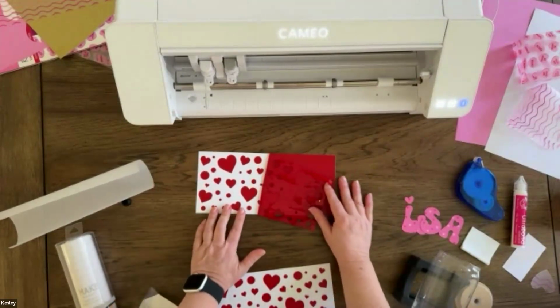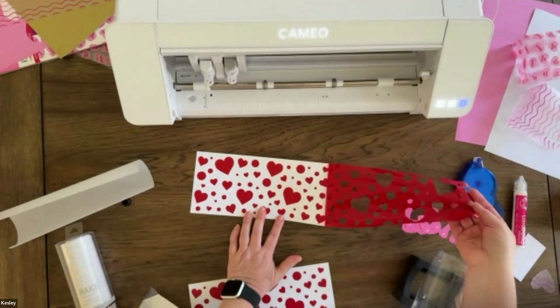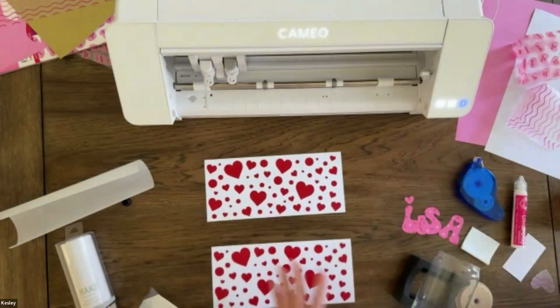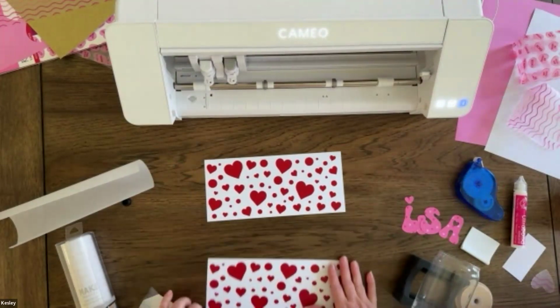Now, if your vinyl doesn't come off this easily, I recommend you do that test cut and figure out why it doesn't just walk right off your backing, because it should come off so smooth and easy.